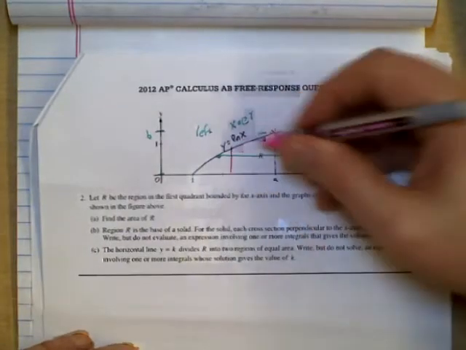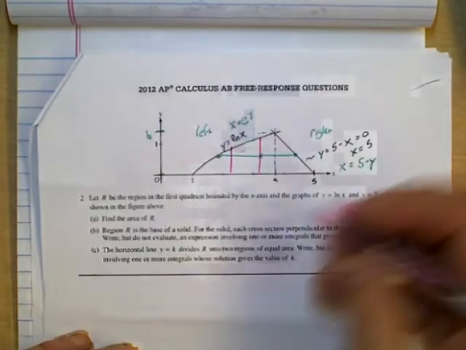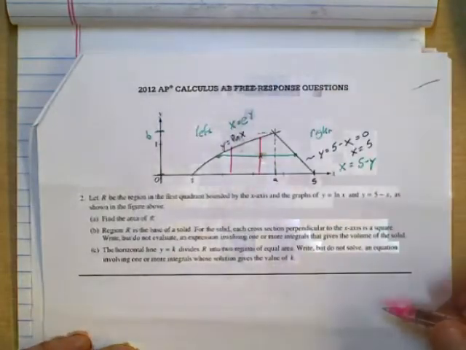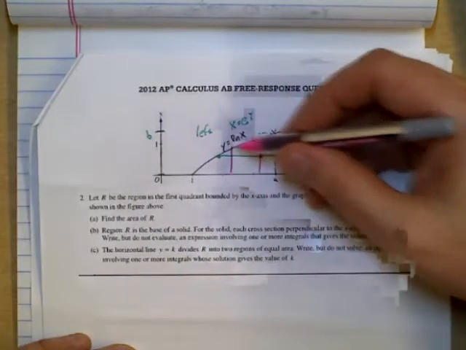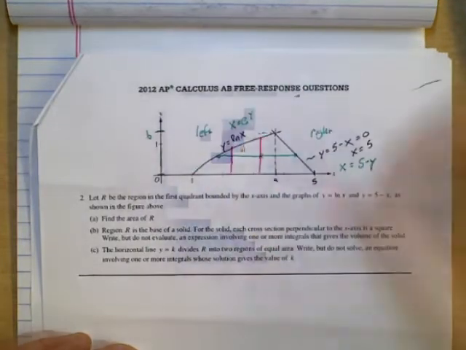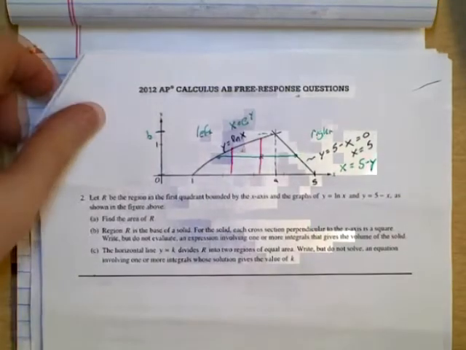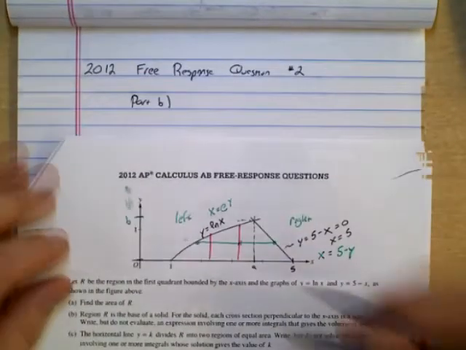Now, since we're given cross sections perpendicular to the x-axis, we do not have the luxury of being able to integrate with respect to y. We must integrate with respect to x. And then we're going to create nice squares standing off here and create a big volume that way. We can try to visualize that, or we can just go ahead and say what the integral would be.